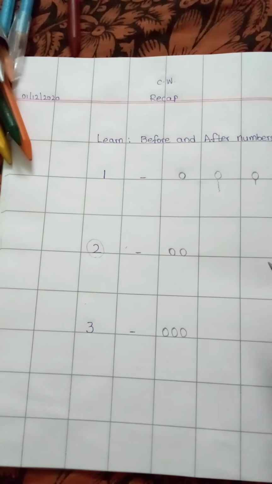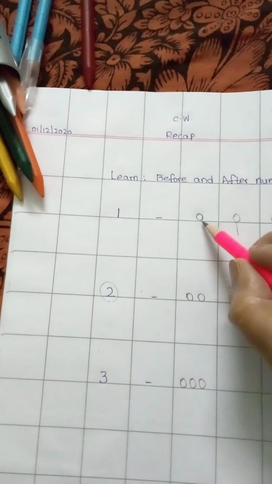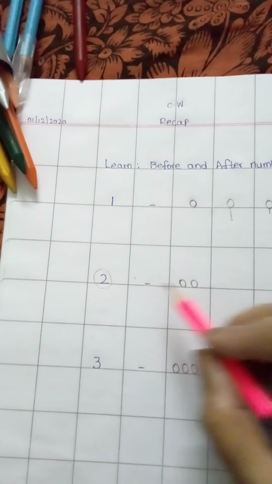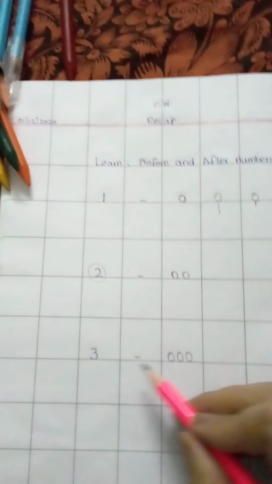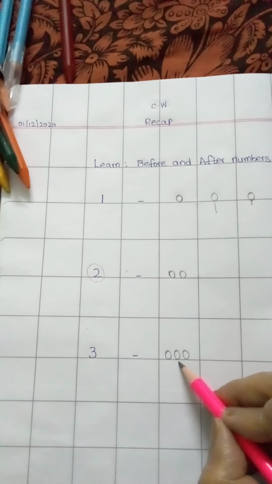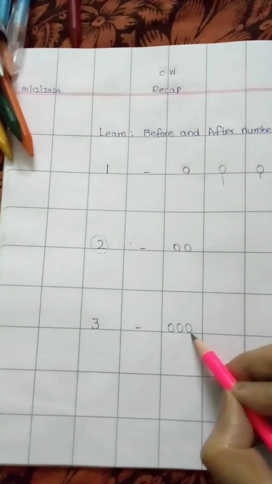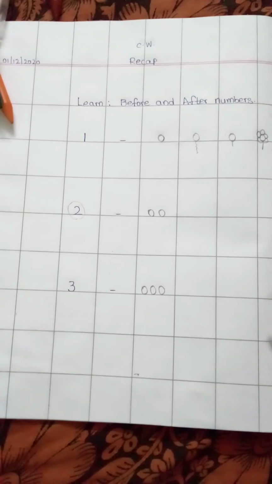They have to count and draw. For 1, they are going to draw 1. For 2, they are going to make it as 1 and 2. And for 3, they are going to do it as 1, 2 and 3. This is the recap of the numbers. You can make the notebook in this way.